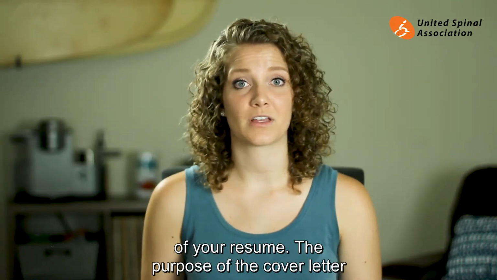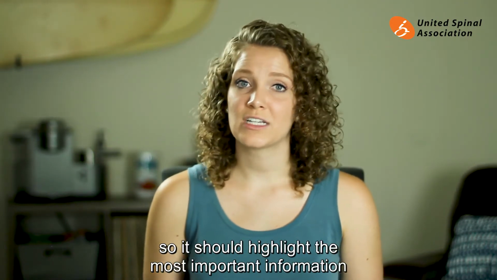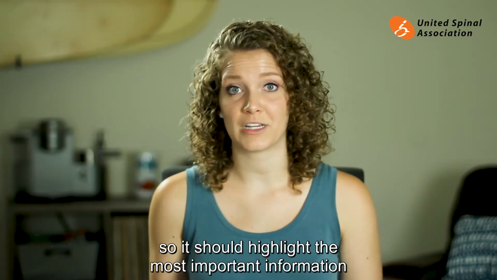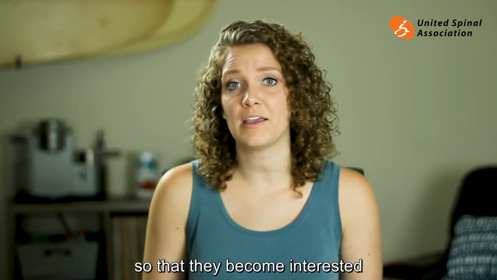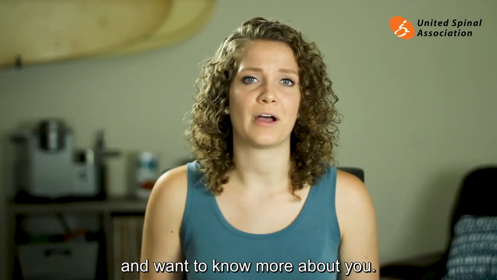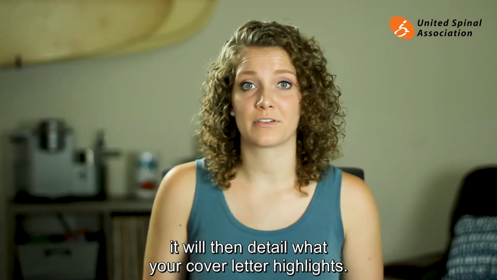The purpose of the cover letter is to get the person hiring to read your resume, so it should highlight the most important information in your resume. It's like the introduction, just grabbing the reader's attention so that they become interested and want to know more about you. This is where the resume comes in. It will then detail what your cover letter highlights.